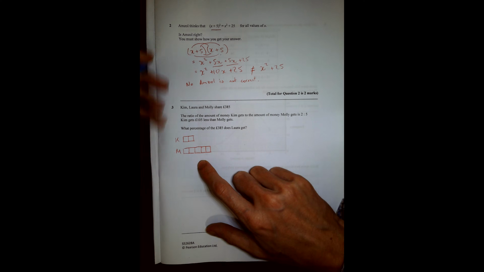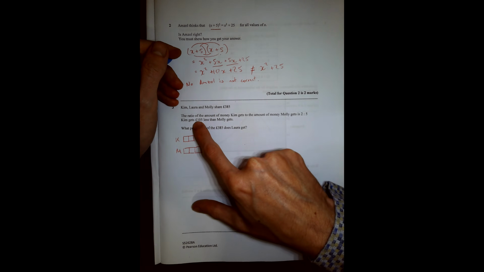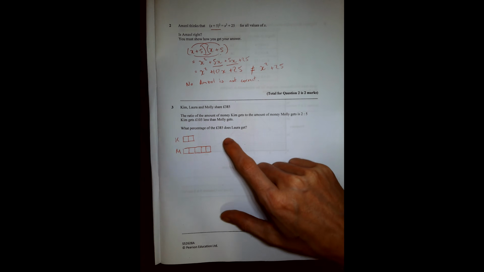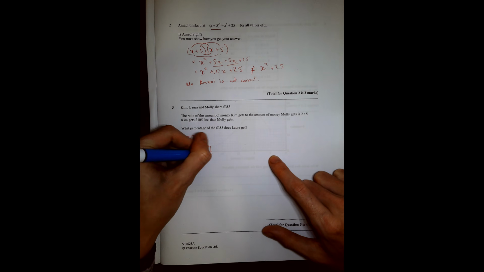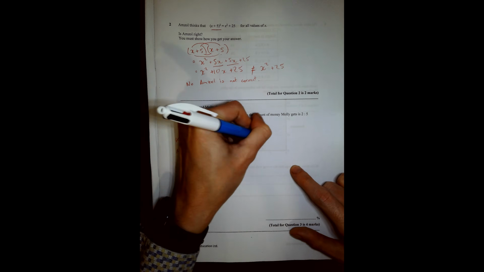Now, it says that Kim gets £105 less than Molly gets, which means Molly must get £105 more than Kim. Okay, so that means the 3 extra boxes, the however many boxes, 3 in this case, is the extra money. So those 3 boxes is £105. So if 3 boxes are 105, then 1 box is going to be 105 divided by 3, which is going to give 35. Make sure to use your calculator. It's a calculator test.